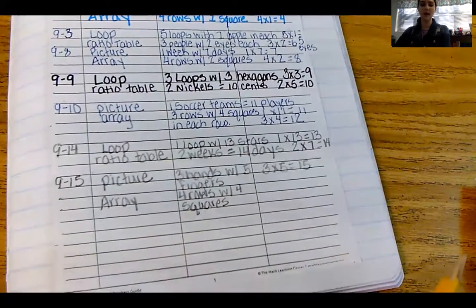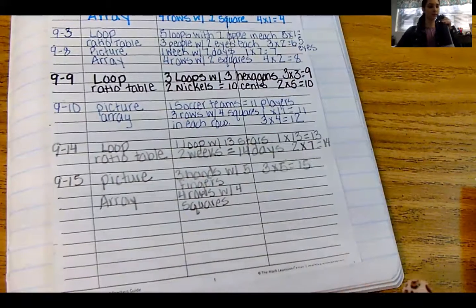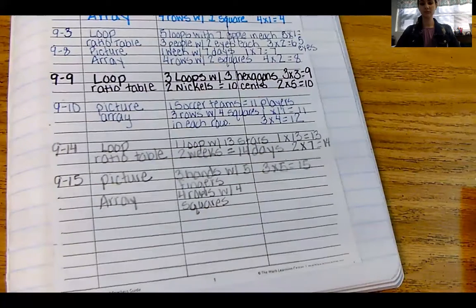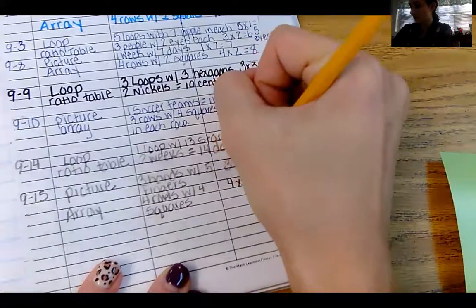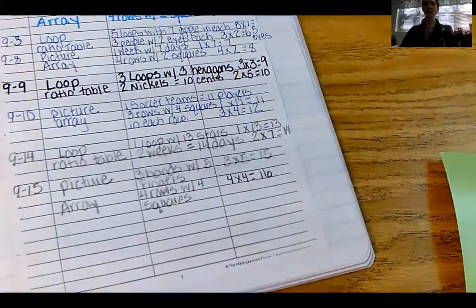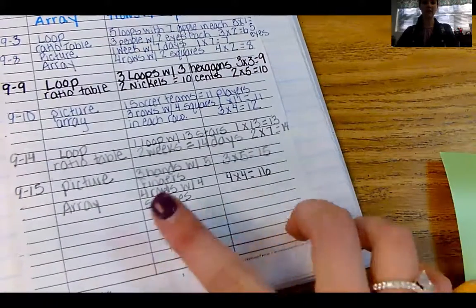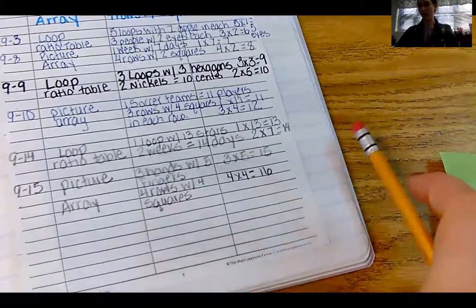Okay, so think about it. What would be my equation? Tell your pet, tell your mom or your dad or your sibling, maybe your friend. Okay, you should have written 4 times 4 equals 16. 4 times 4 equals 16 because I have 4 rows with 4 squares in each row.